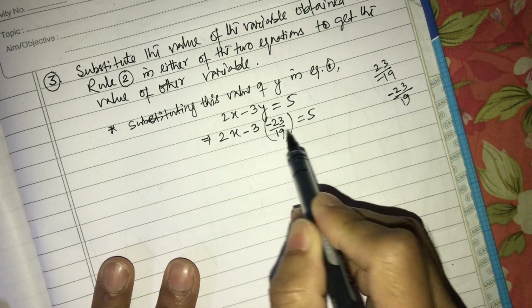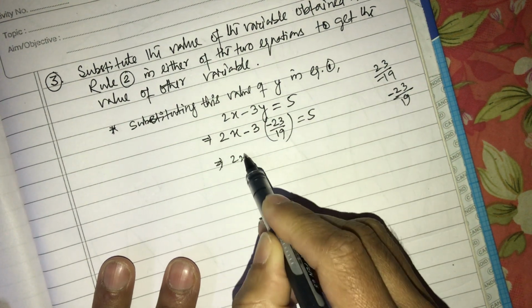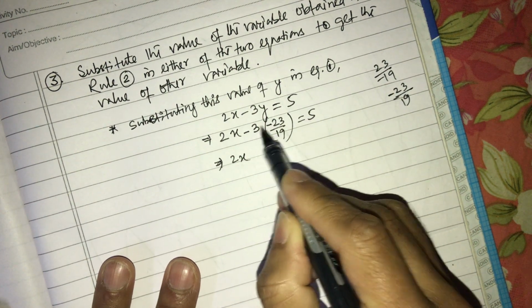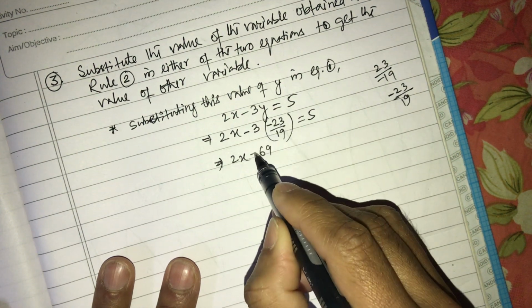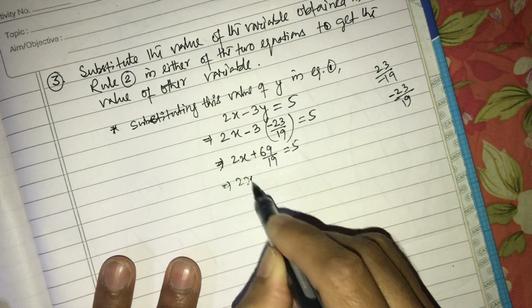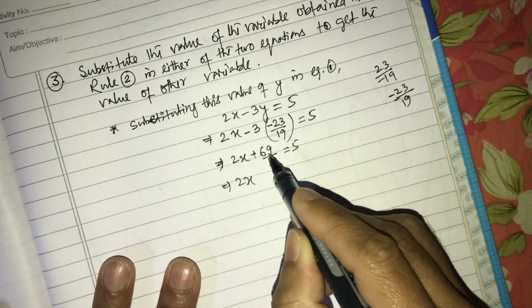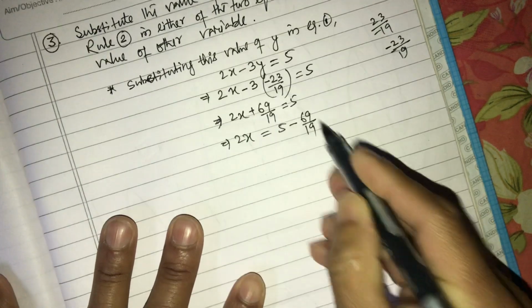Here 3 and 19 you cannot cancel, so 3 will multiply this number. So 2x, see, 3 and 23, when you multiply you'll get 69, minus and minus will give you plus, by 19 equal to 5. 2x, this and this are constant, so I'll shift this towards right. 5 minus 69 by 19, solve it.